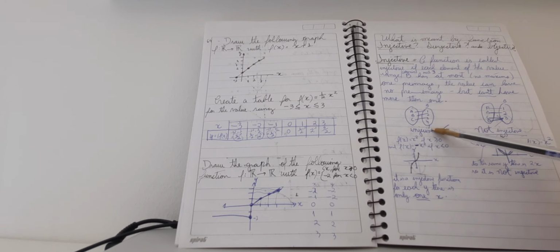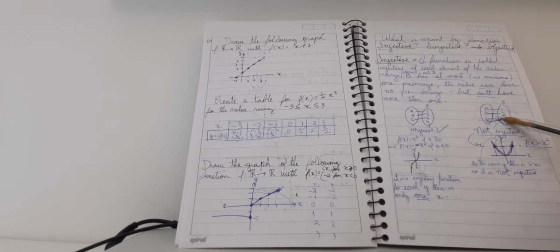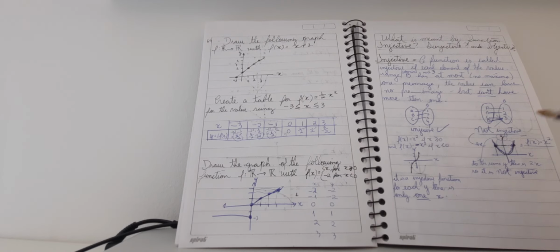So this is injective, there is no repetition on preimage, and okay. But the 3 here has two preimages, so this is not injective. Example.